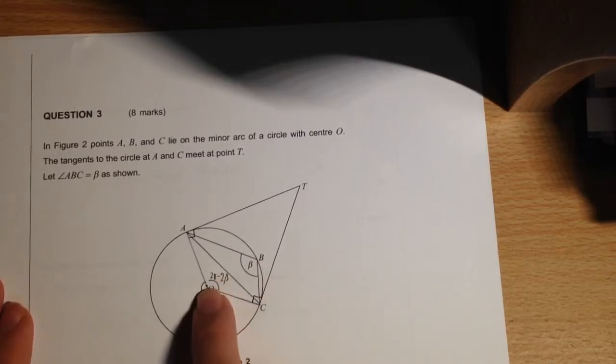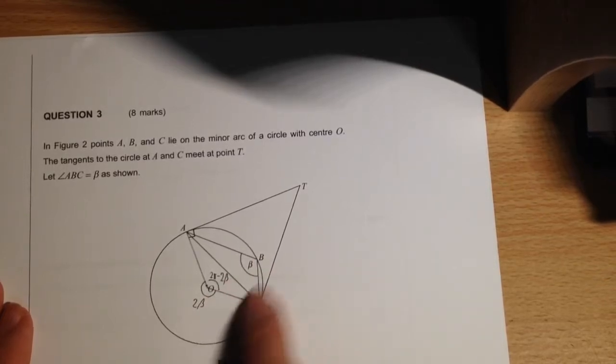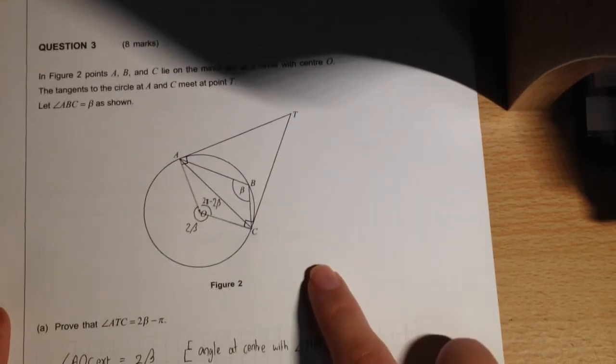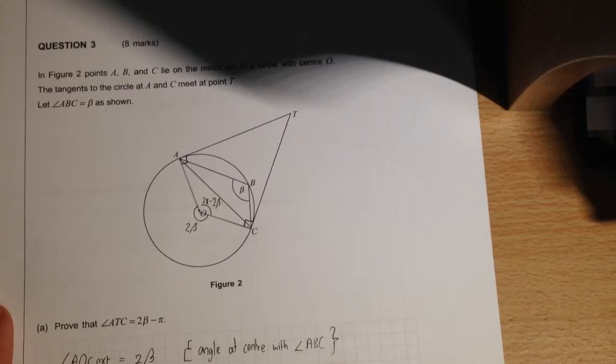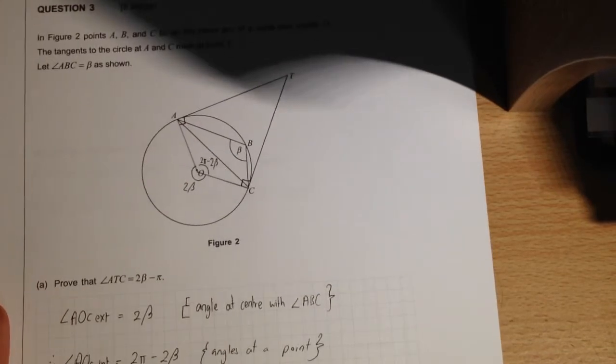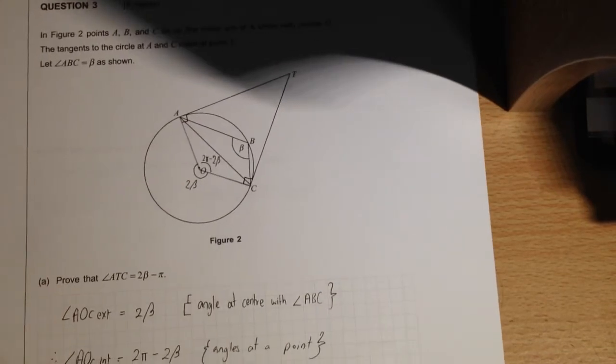But if we look here, we know this is point O, the centre of the circle. And based on the angle at the centre theorem, we know that there is going to be 2 beta, because it's at the centre to that angle there, and we know it's always twice as much. So that's a little bit tricky. It's not immediately obvious that you can use the angle at the centre theorem there. But once you've fastened onto that idea, the rest is fairly elementary. So that's probably the hardest part.